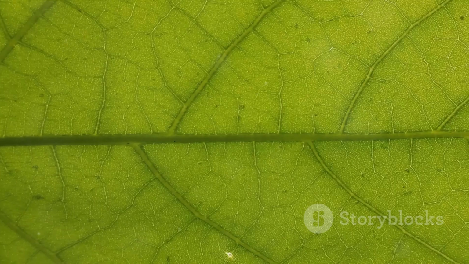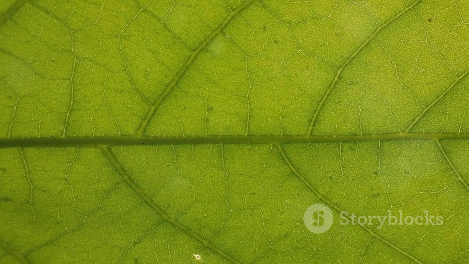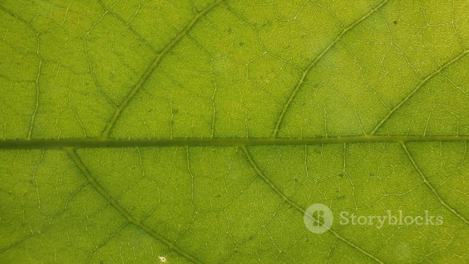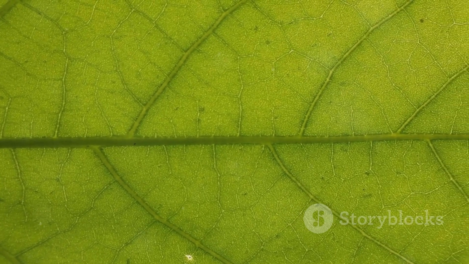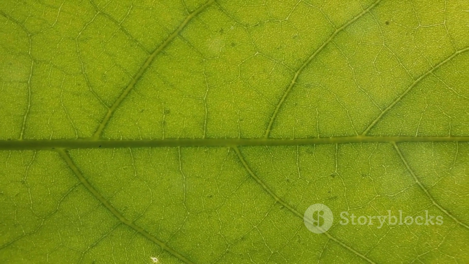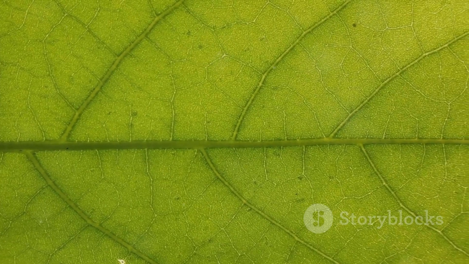So the next time you see a green leaf, remember the incredible process happening within it. The leaf, acting as a tiny factory, is hard at work converting sunlight into life-sustaining energy. It's a process that's been happening for billions of years, and it's one that will continue to sustain life on our planet for billions more.